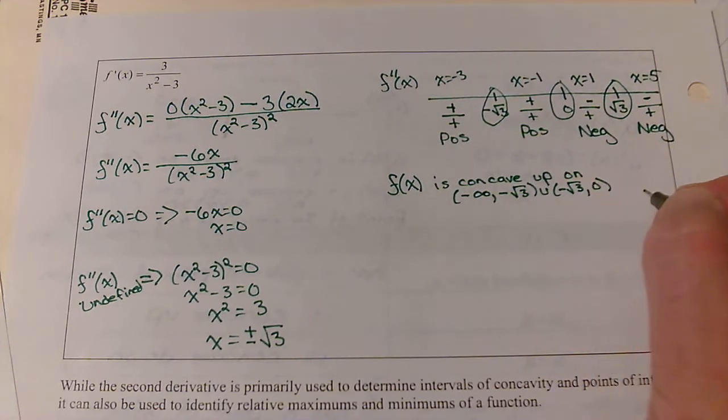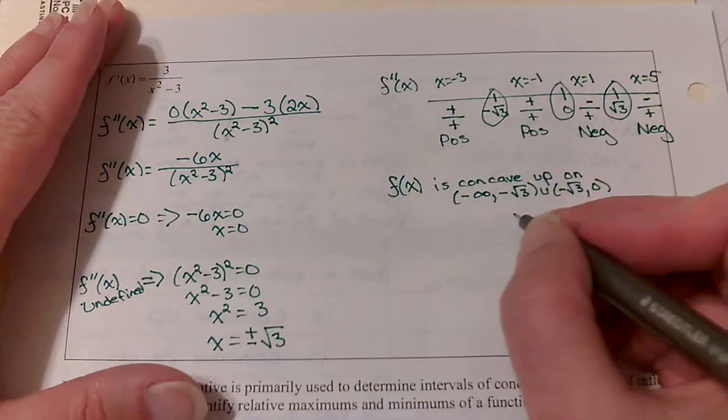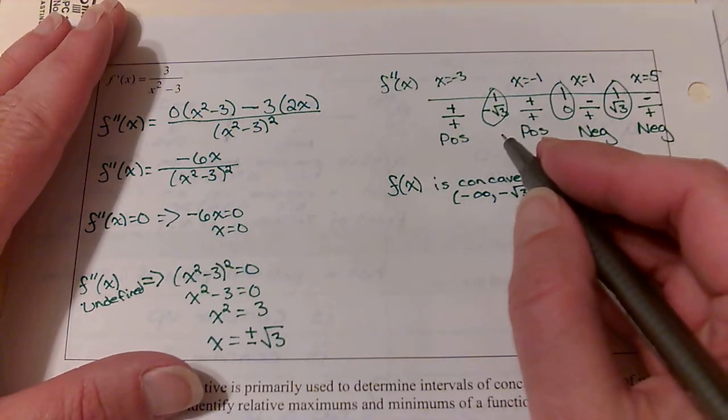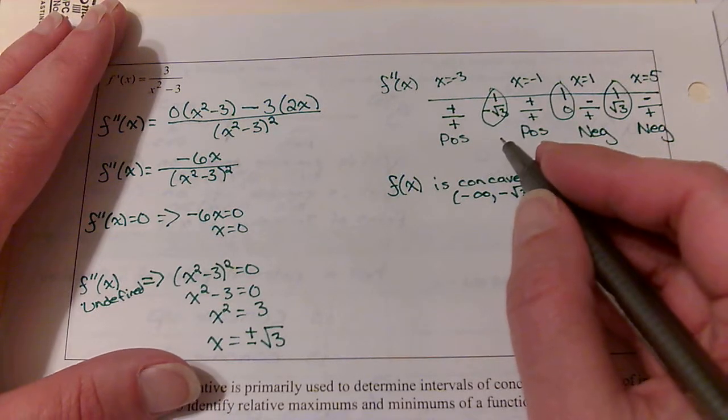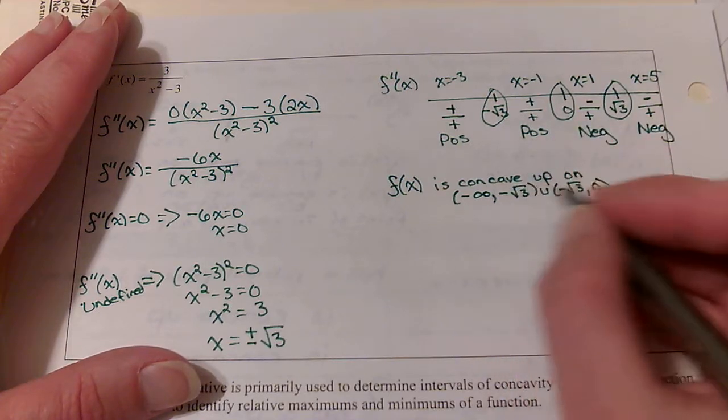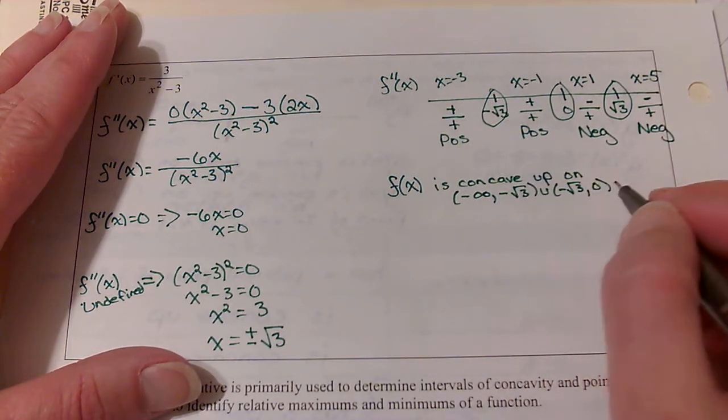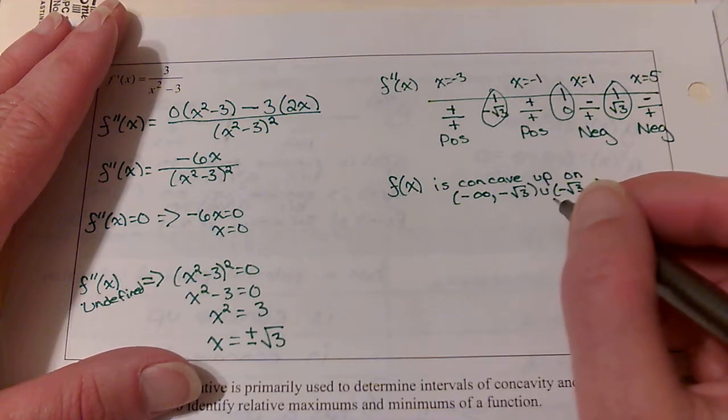You could include the whole thing if you wanted to, but technically that's where it's undefined, so something weird's happening there. So I would leave these as two separate pieces.